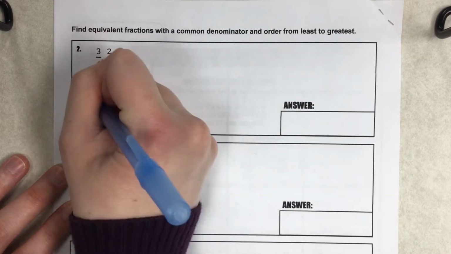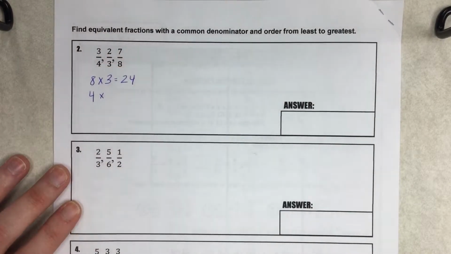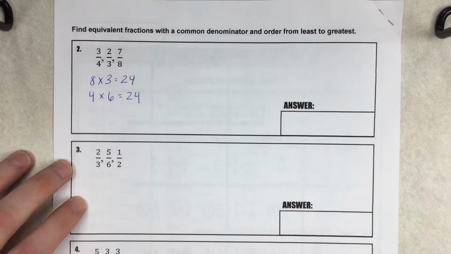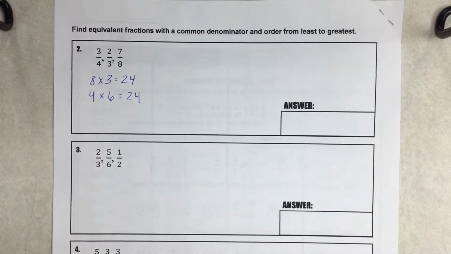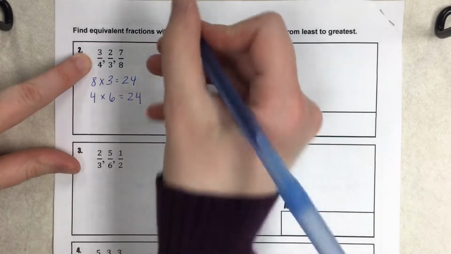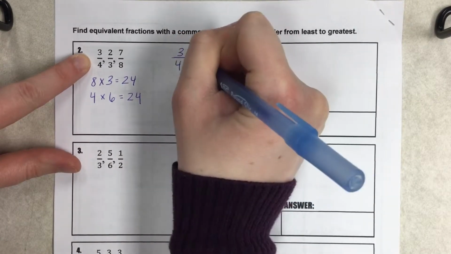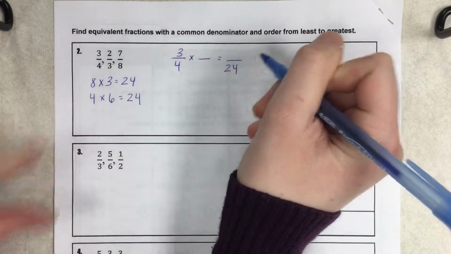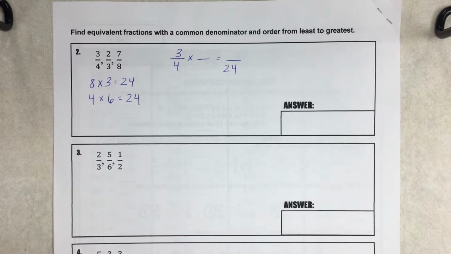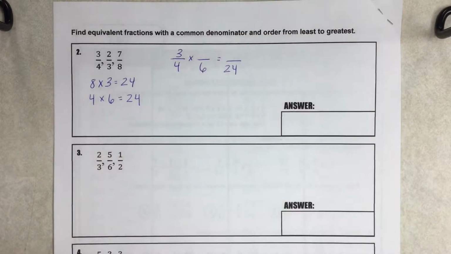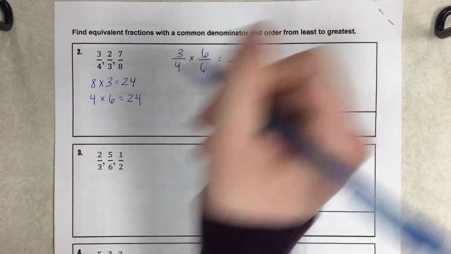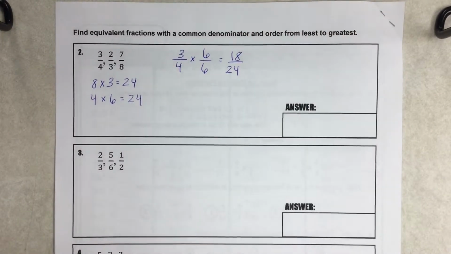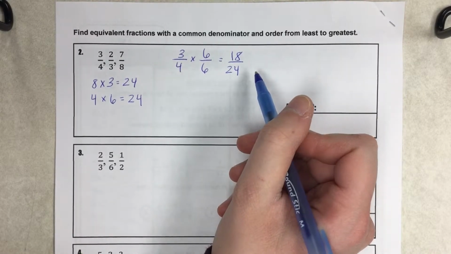And then I know I can do 4 times something to get me to 24, because 4 times 6 equals 24. So now I have a common denominator of 24, so I need to change all my denominators. Starting with my first fraction, 3/4, I need to multiply it by a whole to get a denominator of 24 and create an equivalent fraction. I know 4 times 6 equals 24, so to create a whole, I'm going to multiply by 6 over 6, and 3 times 6 equals 18. So my first equivalent fraction is 18/24.